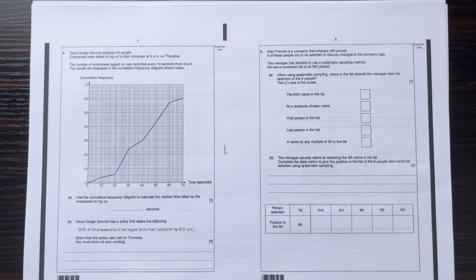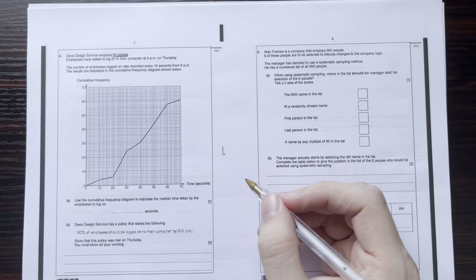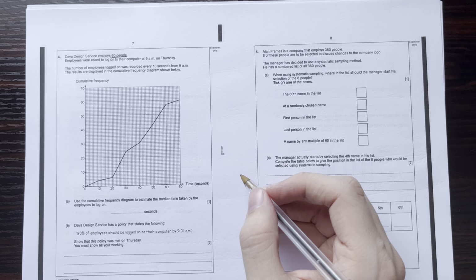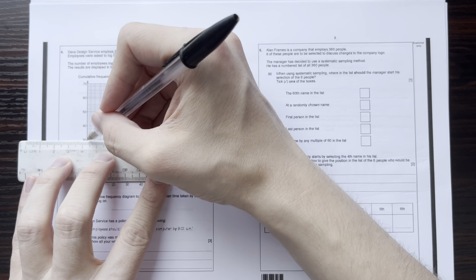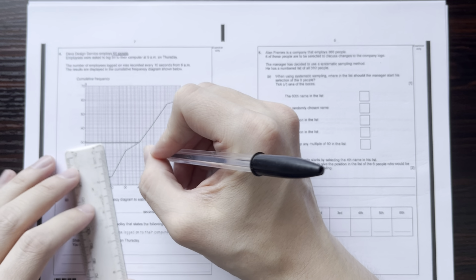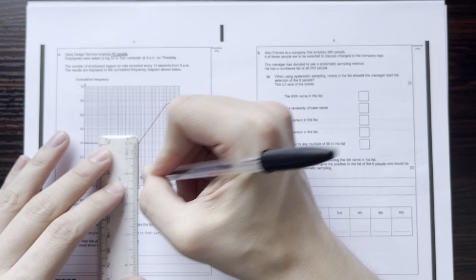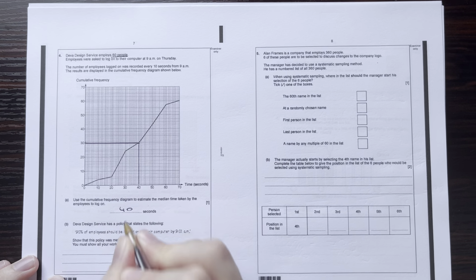Right, so the important thing to note here is that there are 60 people in this data set, so the median would be at 30. So what we do is we go to 30, and we go across like so. And again, it is important to draw your line with this. It is really, really important. So the median time was 40 seconds.